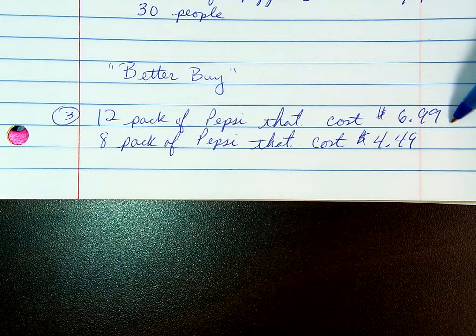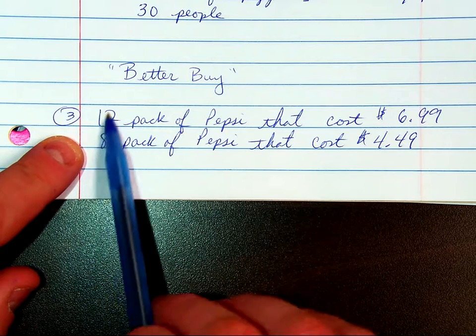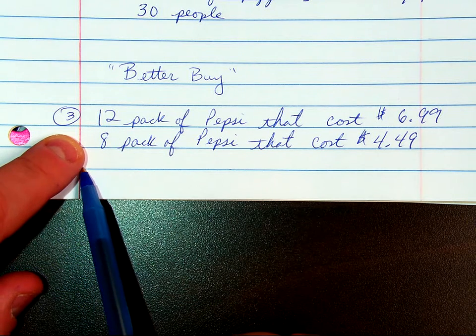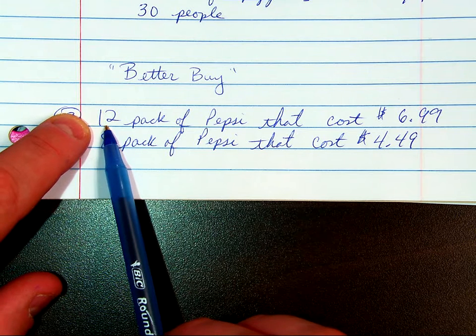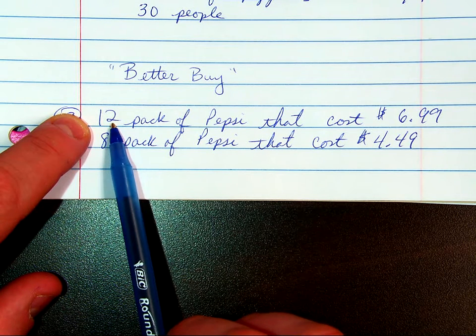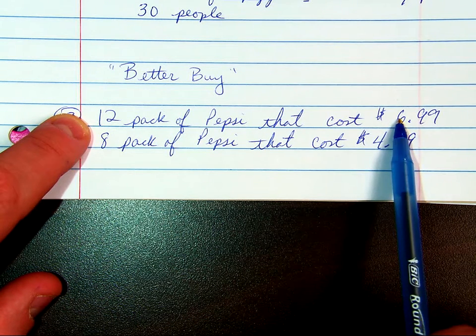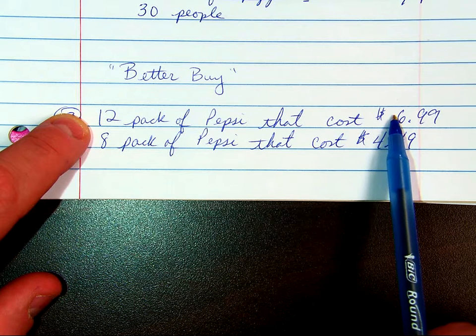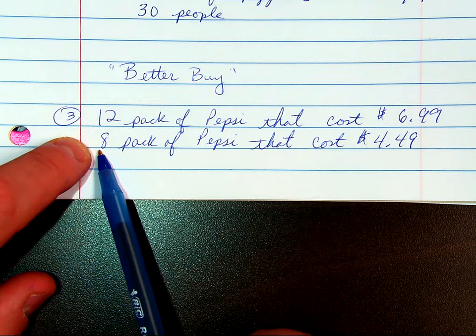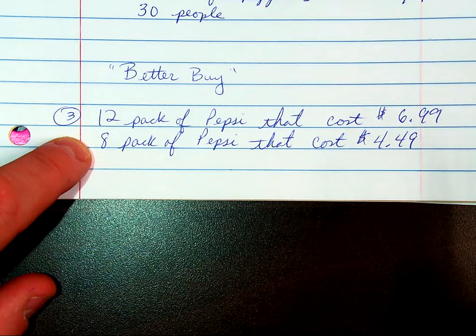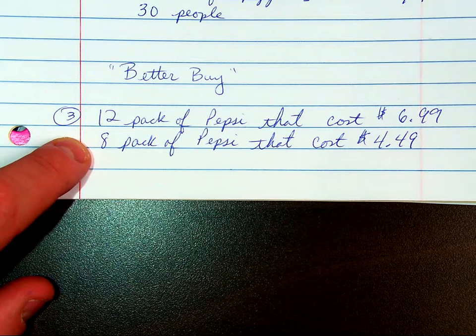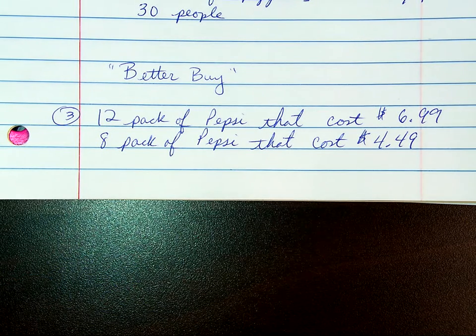Now, for those of you that have no idea what Jack was talking about, he said the least common multiple of 12 and 8 is 24. So he said, well, to get to 24, I would multiply this by 2. And if this is $7, 7 times 2 is 14. Good job. 8 times 3 is 24. So 4.49 times 3 is right around $13. So obviously this would be the better buy. And you can do that.